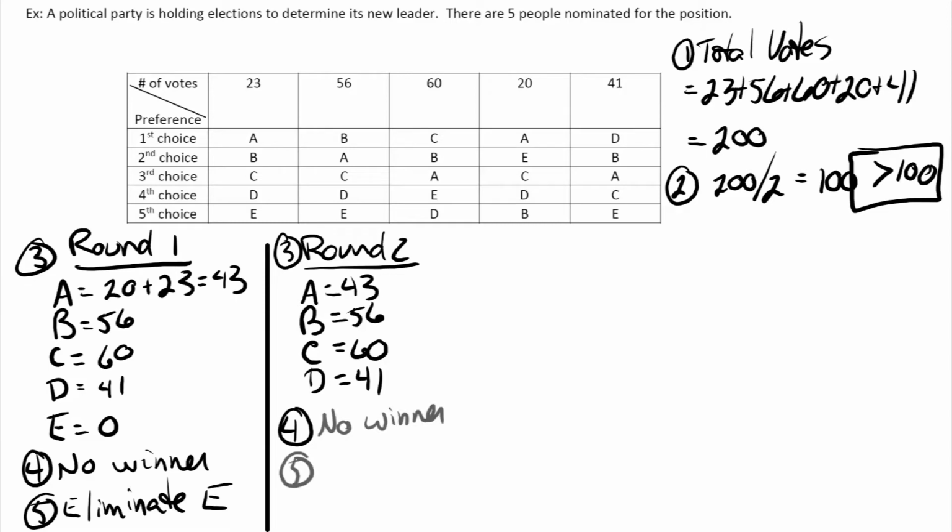So now we're going to eliminate the next one that is smallest number of votes, which in this case is candidate D. Now this time, when we eliminate candidate D, they did have some first place voters. So those 41 voters now, their votes can no longer be attributed to candidate D because they're going to be eliminated in the next round.